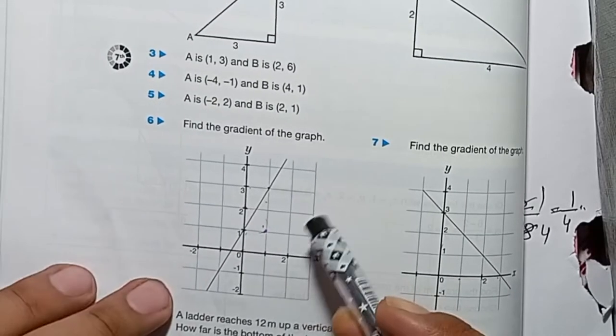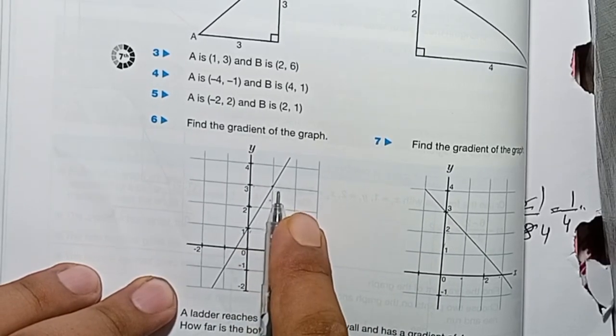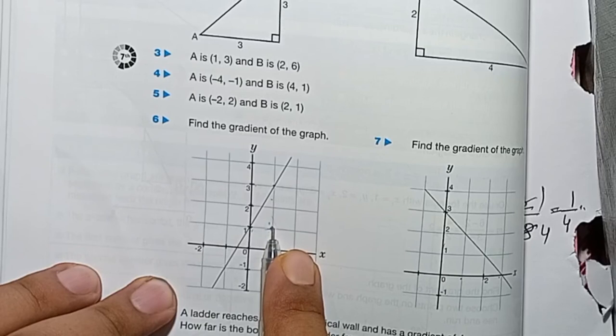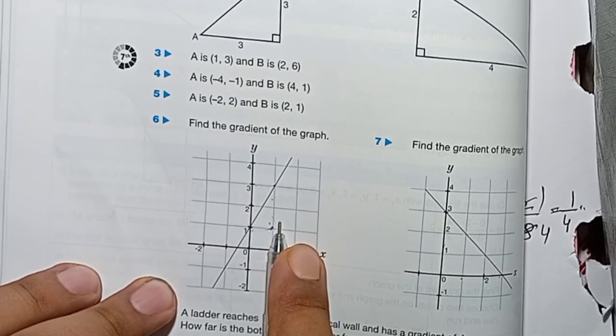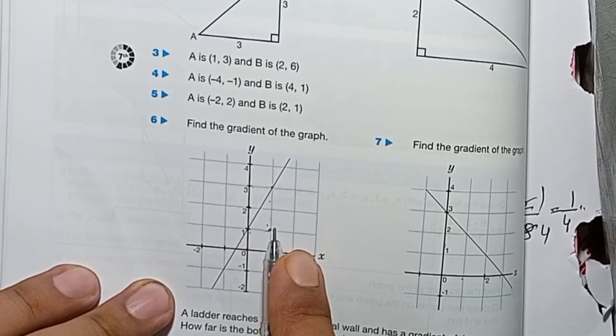You need to see here from 1 to here and here. Here is one box and here is one box. That means the rise is 2 and run is 1. So gradient will be 2 by 1, that is 2.